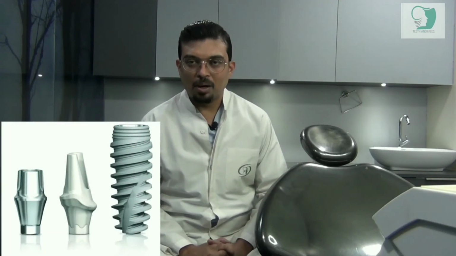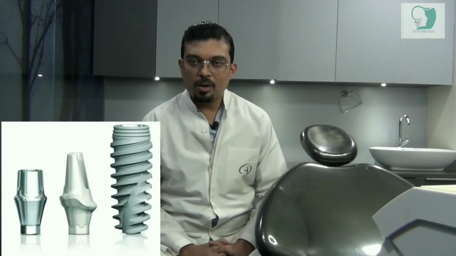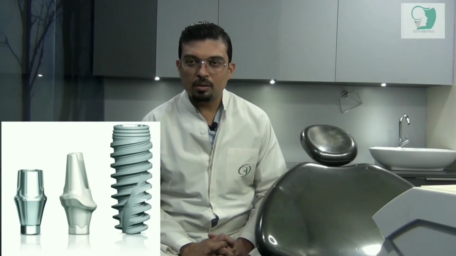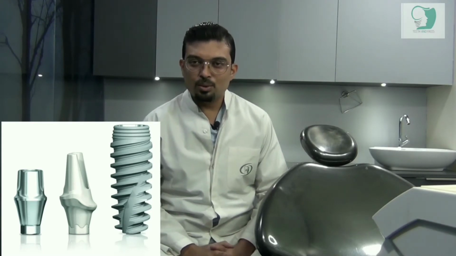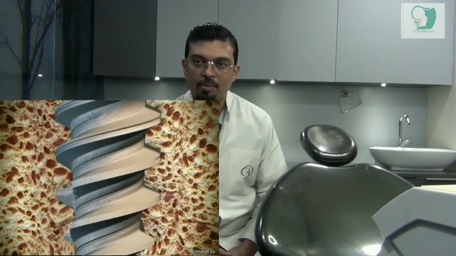What is a dental implant? A dental implant is a modern surgical tool which is used to replace missing teeth. It is a cylinder-like structure, most commonly made up of titanium. It has threads, and the threads have micro porosities or micro irregularities on top of them.